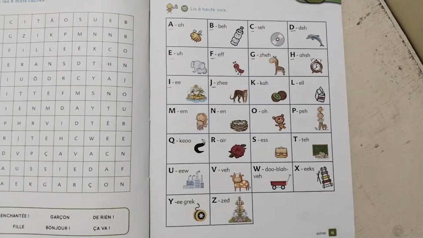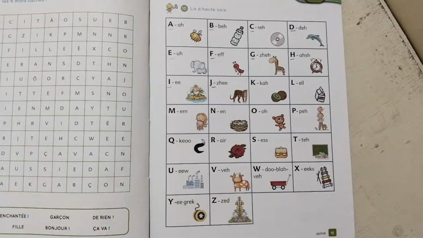This is for students in school, college, university, anywhere, or for anyone who is interested in learning French. Okay, so we are starting from the basics. First, we are going to do the alphabet in French.